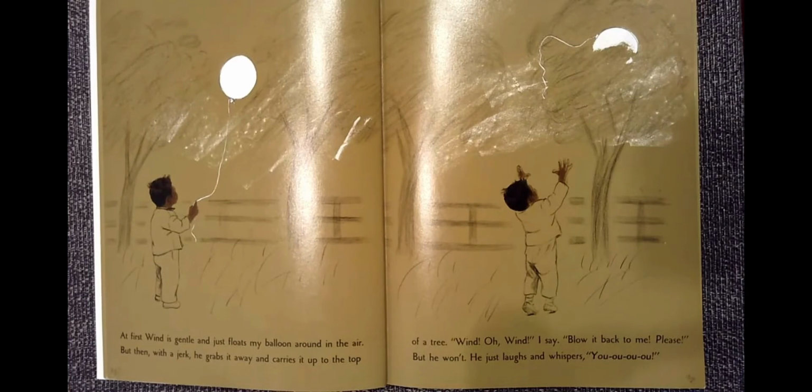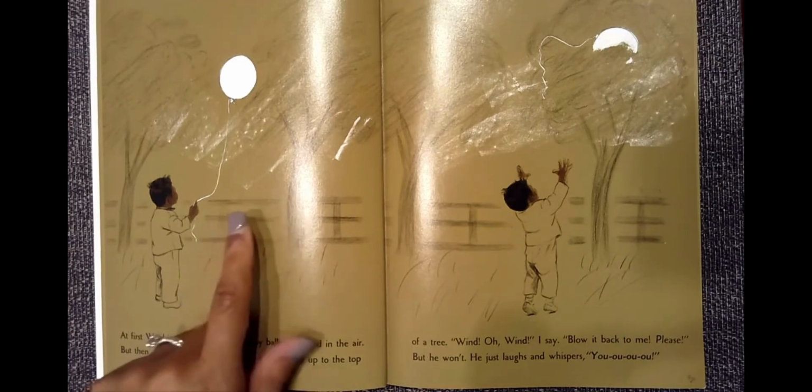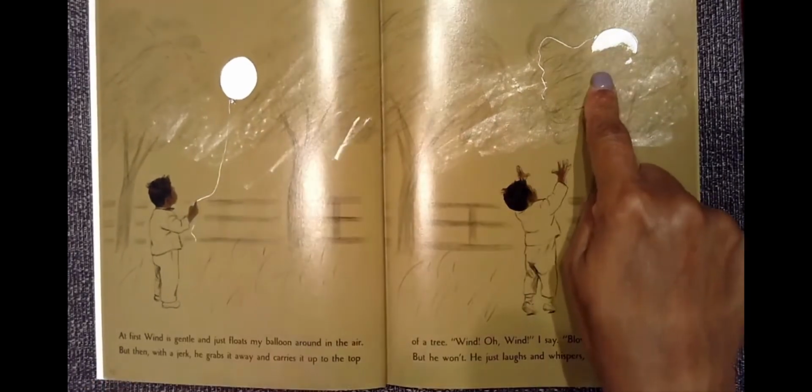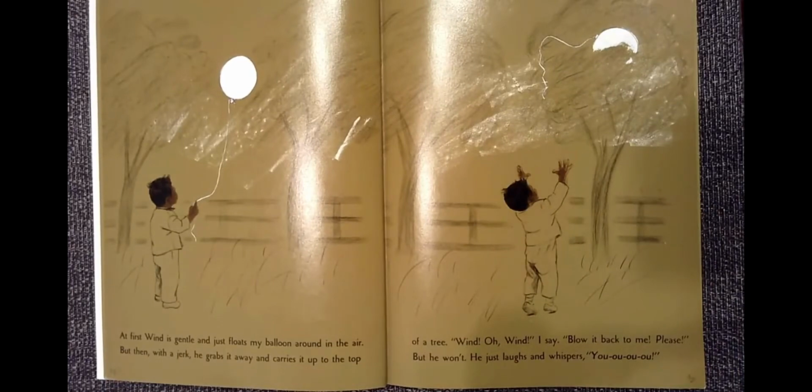"You." Now I want you to think, what is happening on these pages? Share with your learning partner or just share aloud. Here's the event I identified from these pages. The wind grabs Gilberto's balloon and carries it to the top of a tree. Did you say something similar? I'm sure you did. Let's keep going.